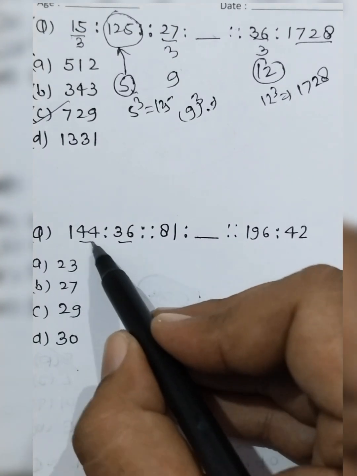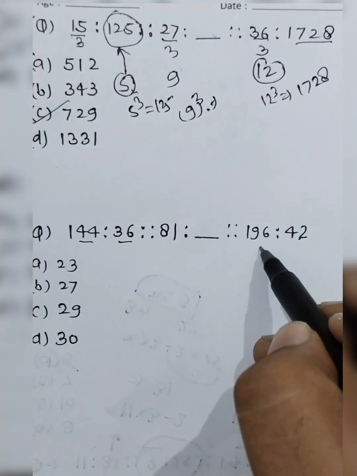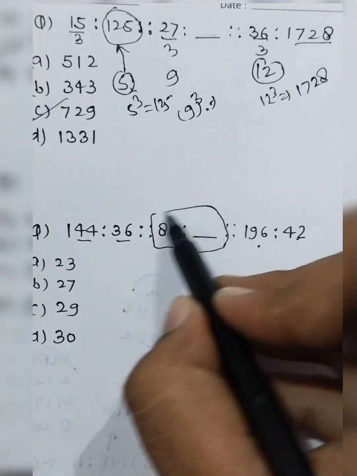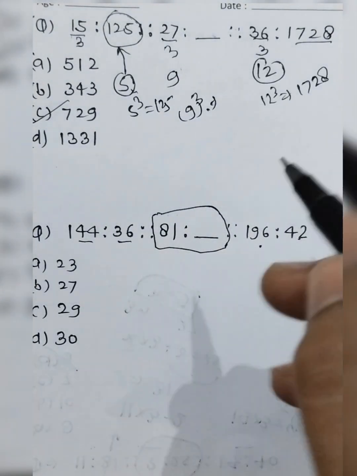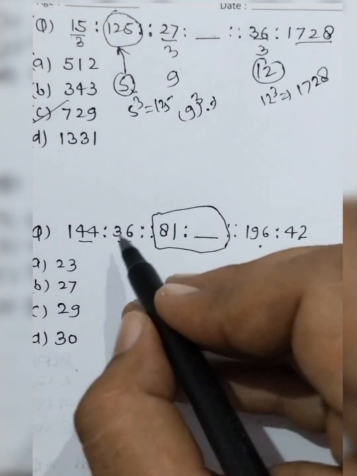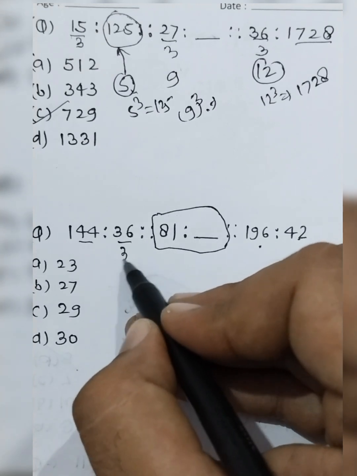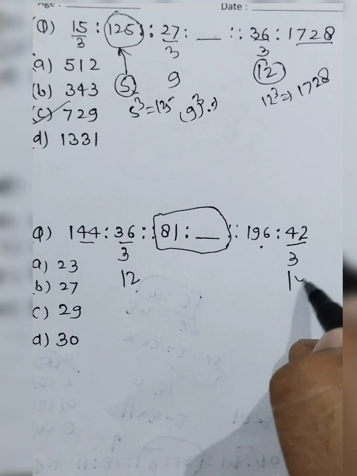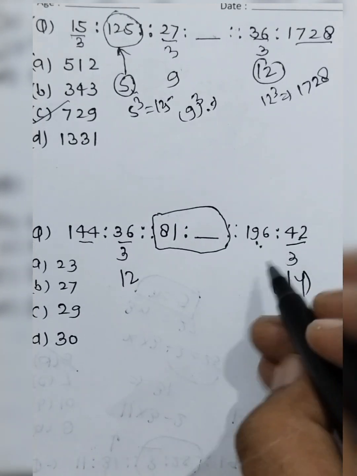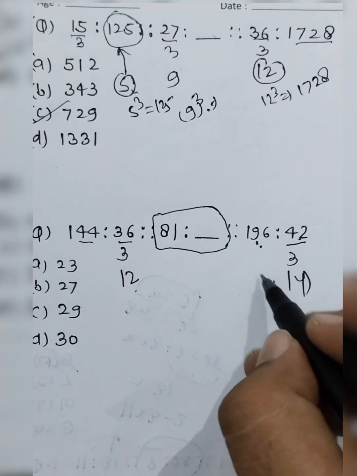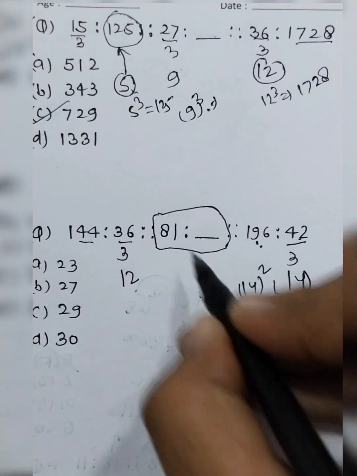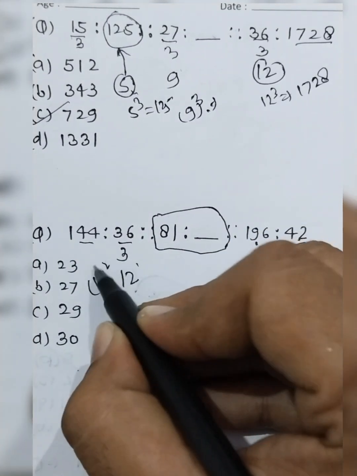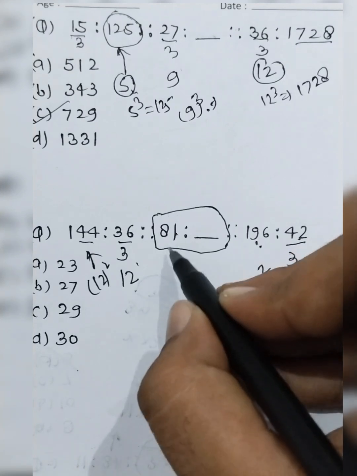36 is somehow related to 144. 42 is somehow related to 196. And we have to find the solution for this part. Now the same logic applies here. In this question we divide this by 3, we'll get 12. In this question we divide by 3, we'll get 14. And 196 is the square of 14. It is 14 square. It is 12 square. So our number is 81.